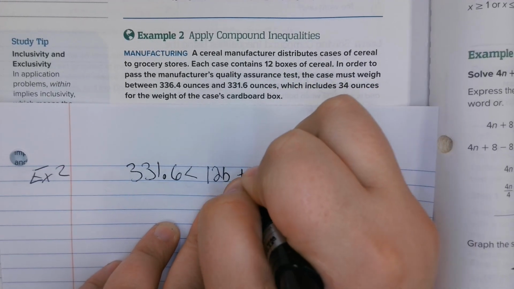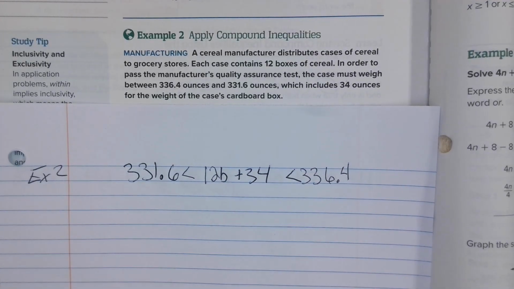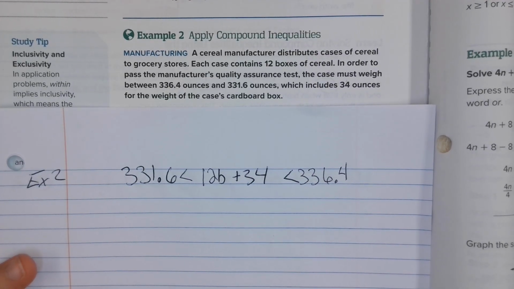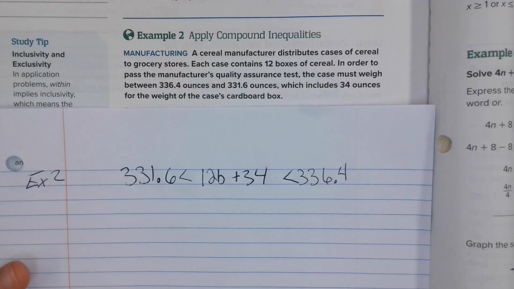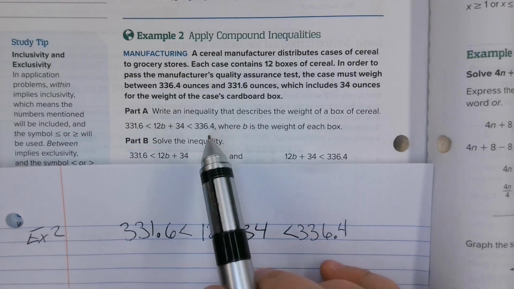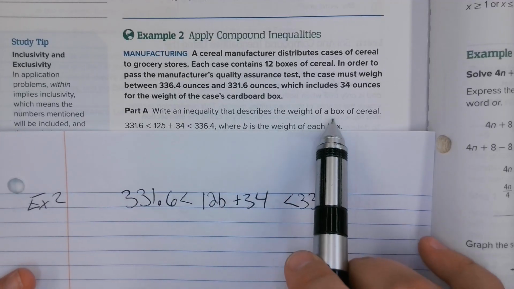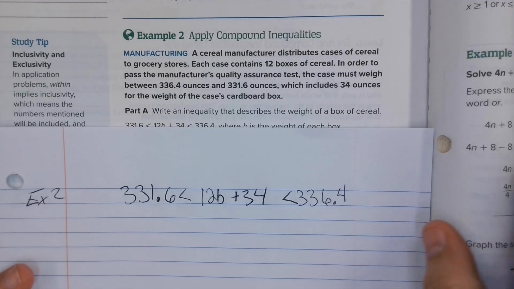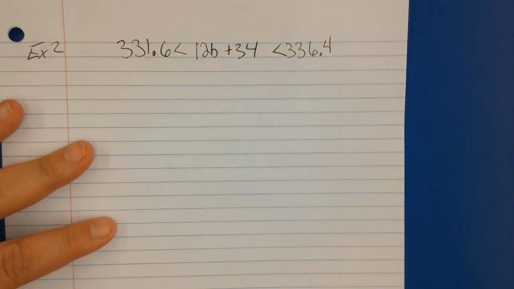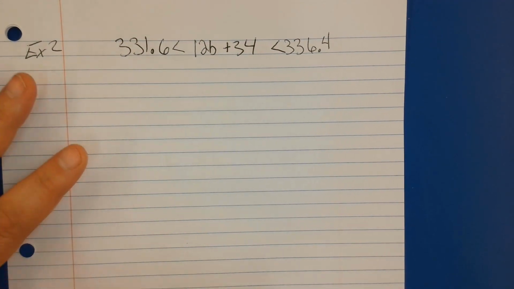So I have to include the 34 ounces per cardboard box. The question it's asking, we need to solve the inequality to describe the weight of a single box of cereal. So we're going to do what we learned in example 1, and we're going to separate these out.